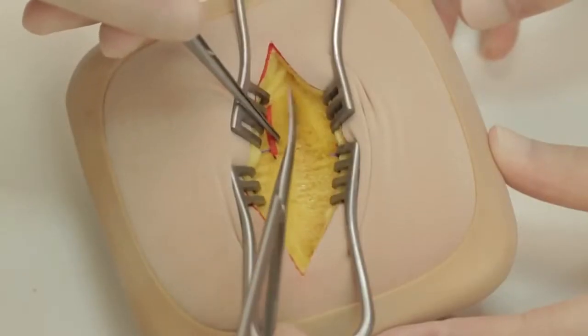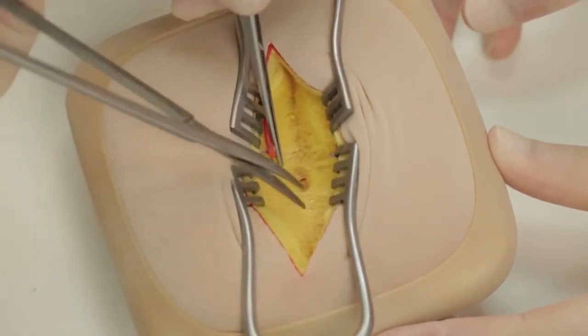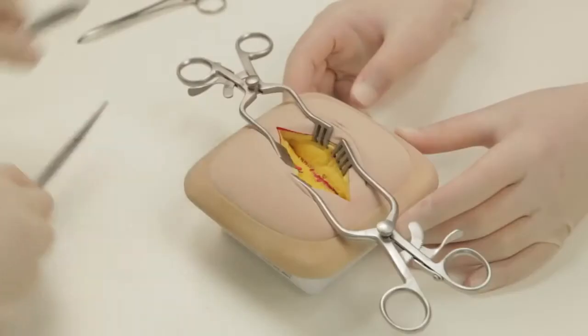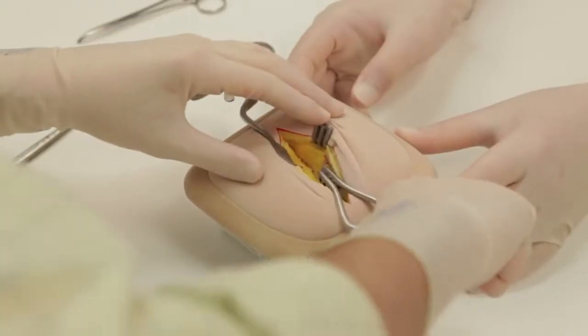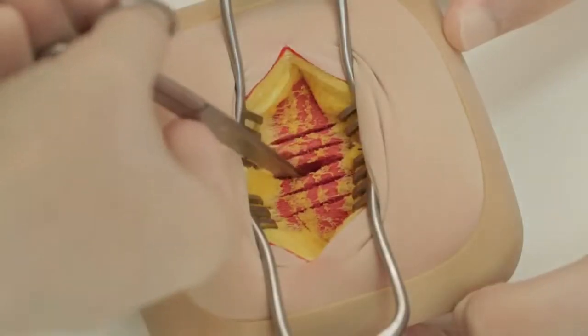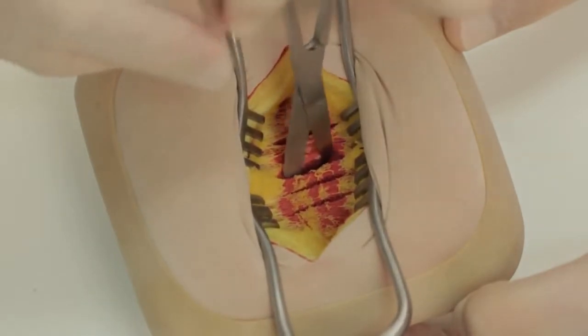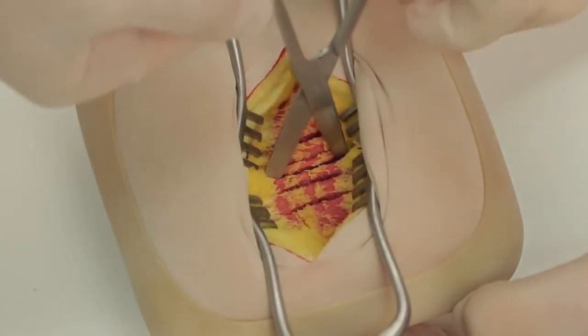Deepen the incision by dividing any connective tissue to expose the fibres of internal oblique. Again, reposition the self-retaining retractors so you have optimum view. Internal oblique should be split rather than divided by opening Mayo's straight scissors in the line of its fibres.